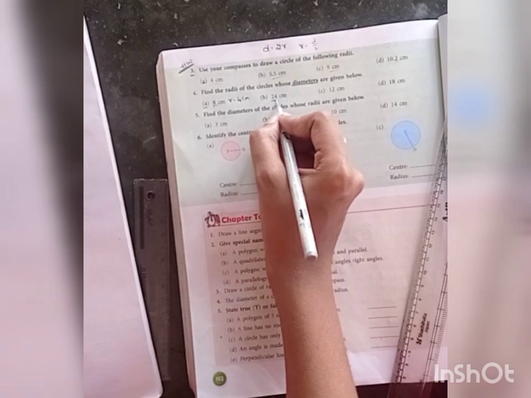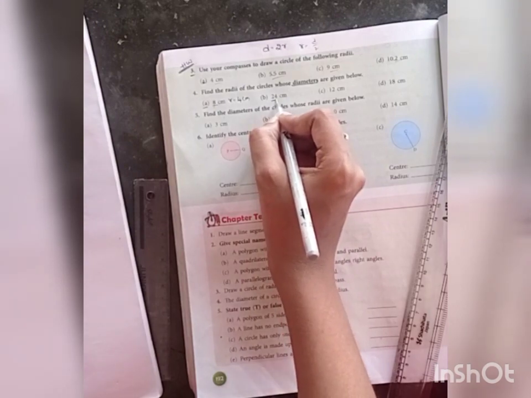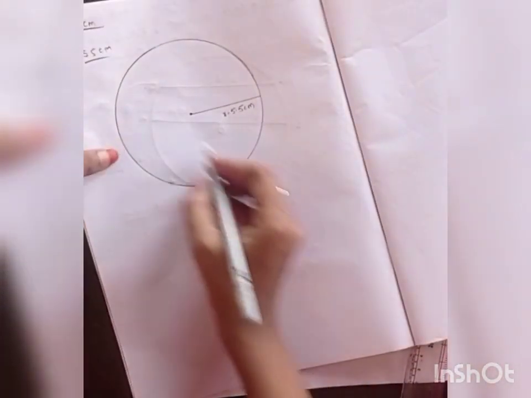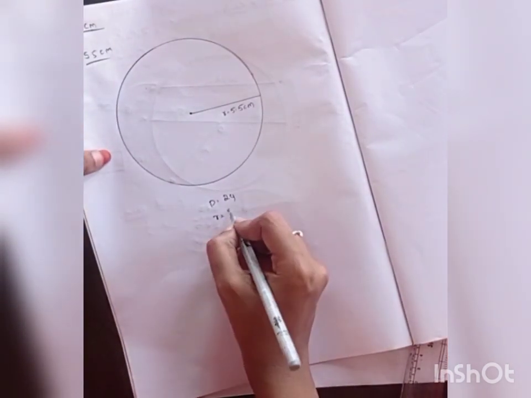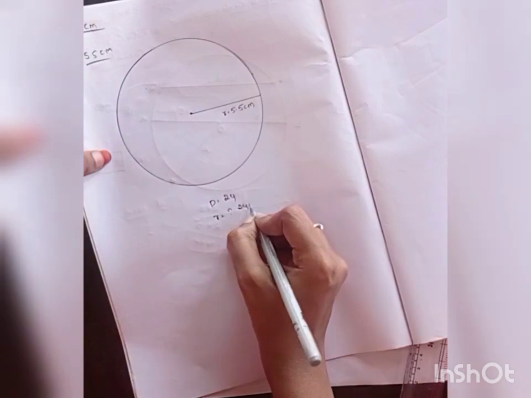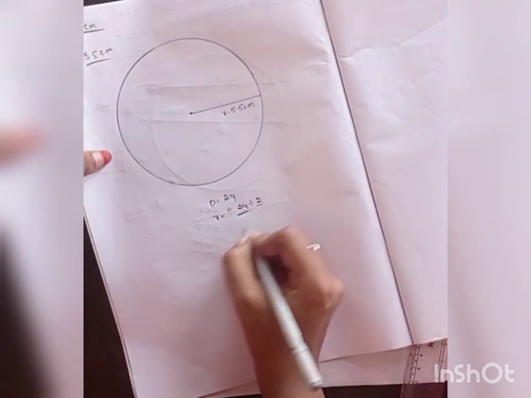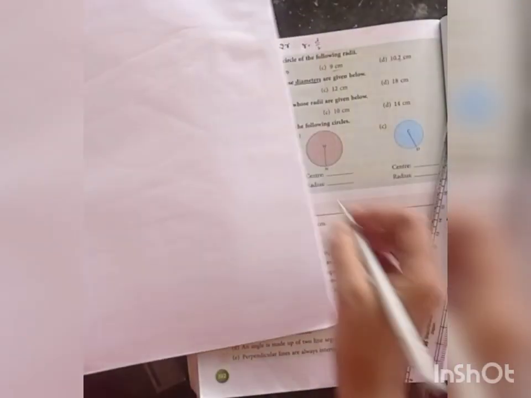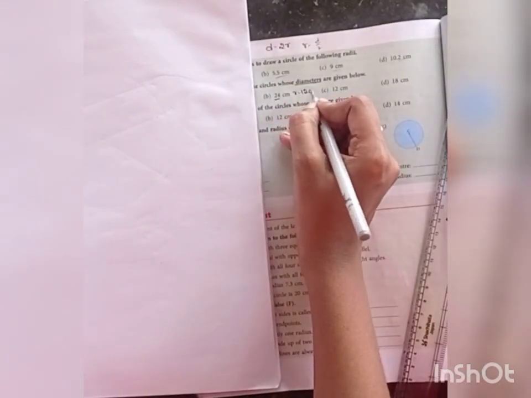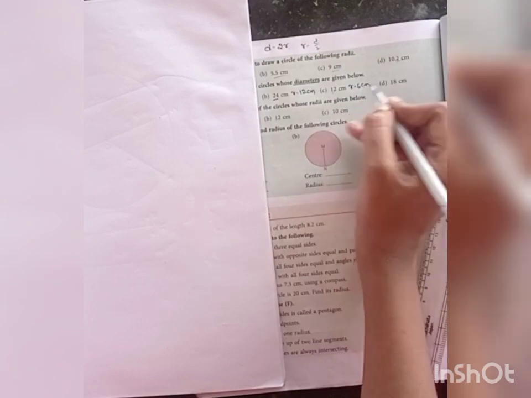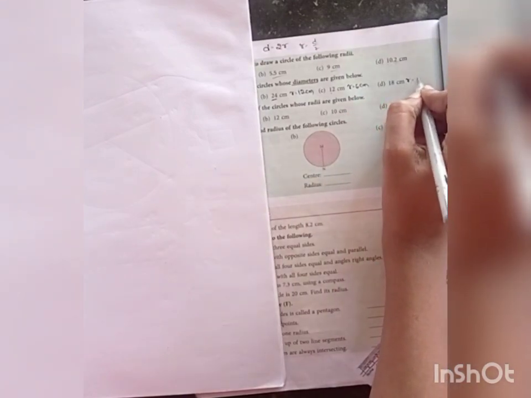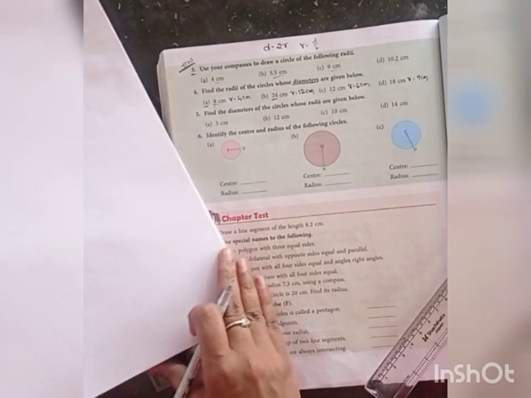24 centimeters is the diameter. Then what is r? 24 divided by 2. So if the total diameter is 24, what is the radius? This we need to find out. So 24 divided by 2. In the 2 table, when will you get 24? 12. So here r is 12 centimeters. So if diameter is 12 centimeters, then what is r? Simple. Half of this is 6 centimeters. Here half of this is 9 centimeters. You need to find out the half.